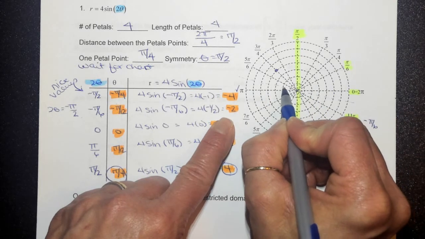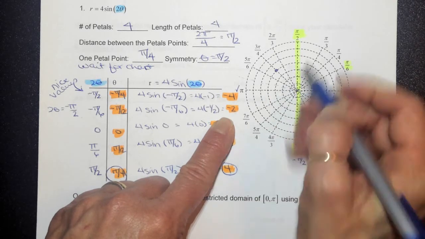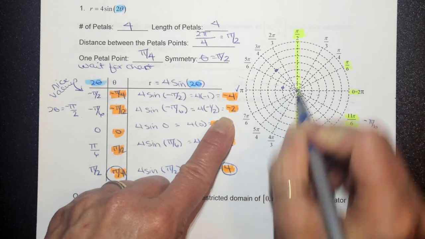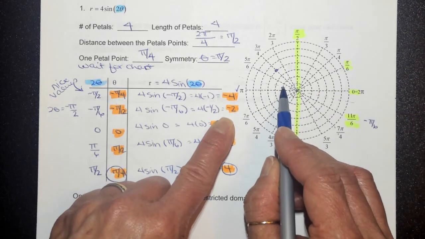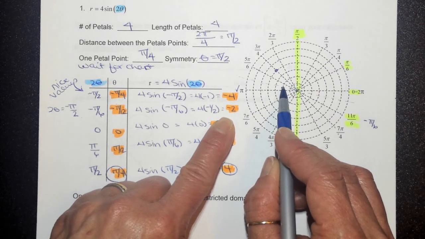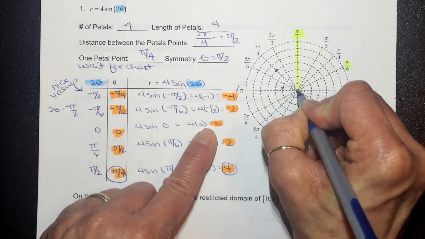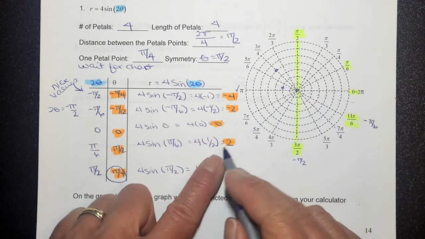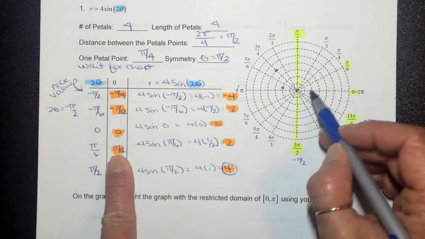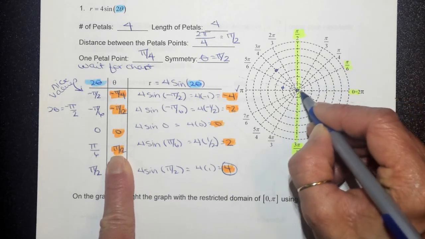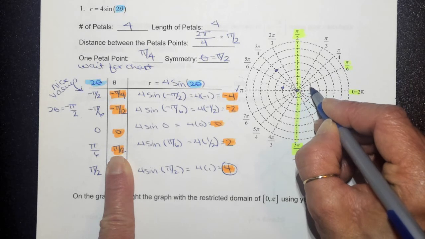So I need to go negative 1, negative 2 like this. And this is actually going to be the width here. Then 0, 0, I plot my point here. And then I have pi over 12, which is now here, and positive 2, which is here.